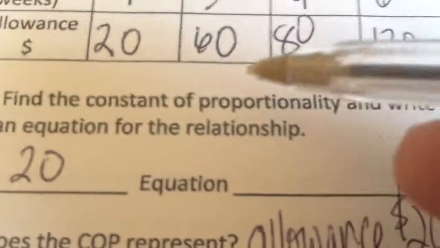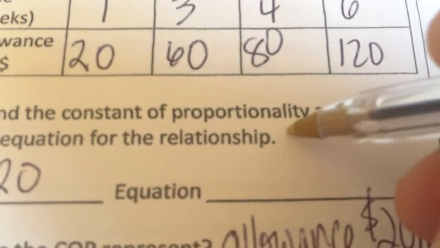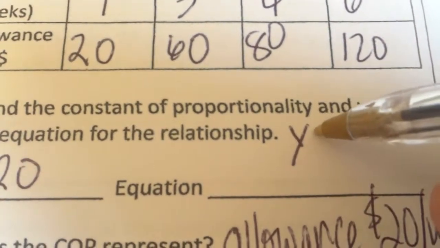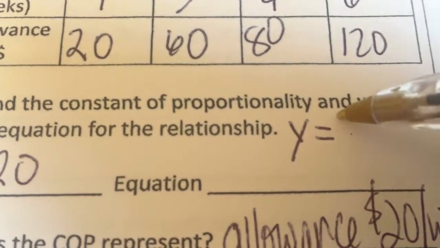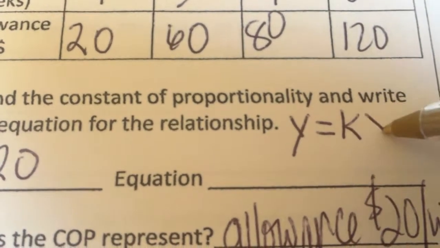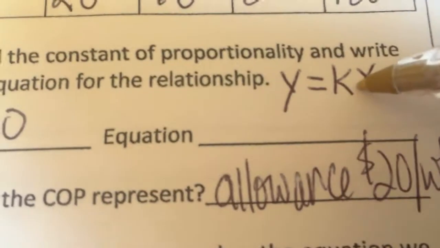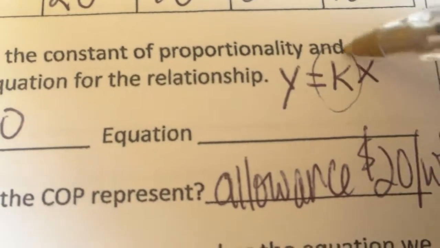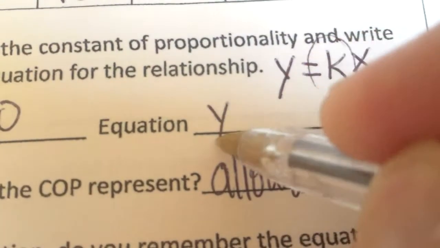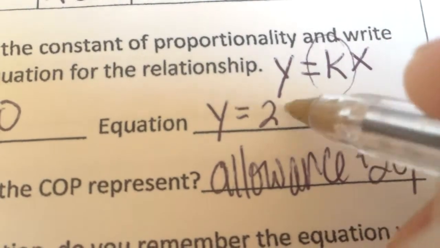And what's the equation? Remember, when we write an equation for a proportional relationship, it's y equals the constant times x, and in this case the constant of proportionality is k, so we're going to put y equals 20x.